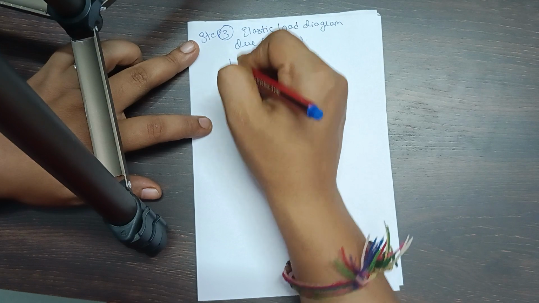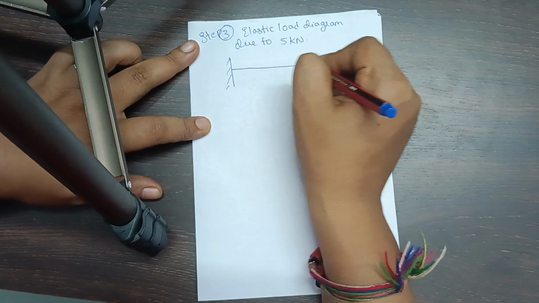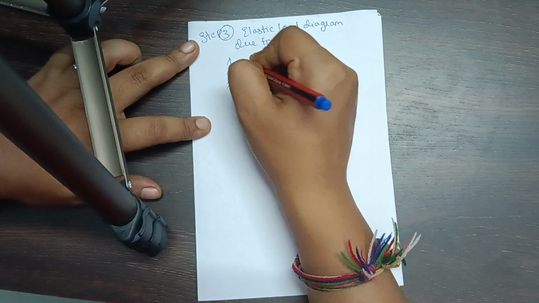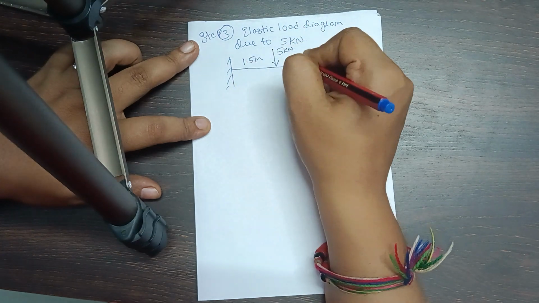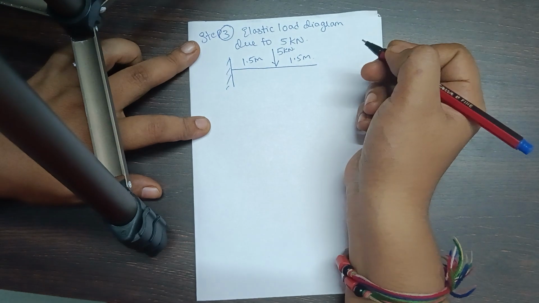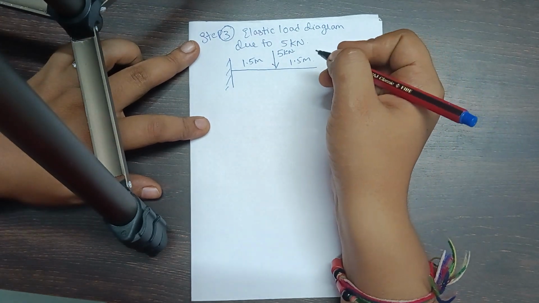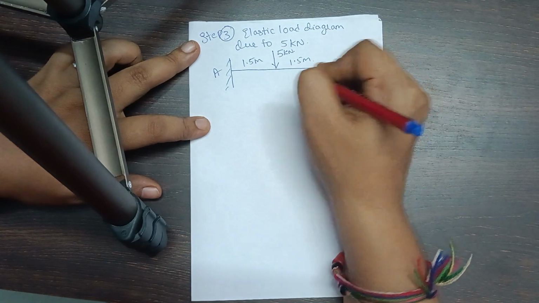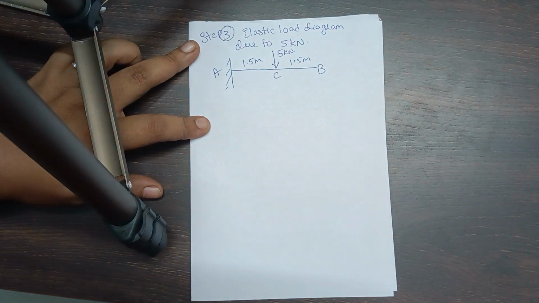Here I am only going to concentrate on the load of 5 kilonewton, which is a center concentrated load. Here it is 1.5 and 1.5 meters. Now this is A and this is B, and this is the point C.